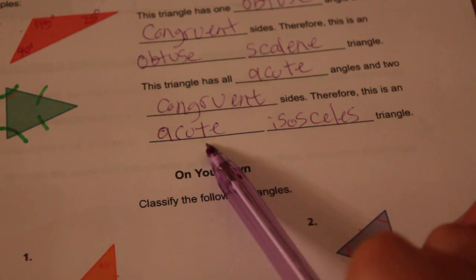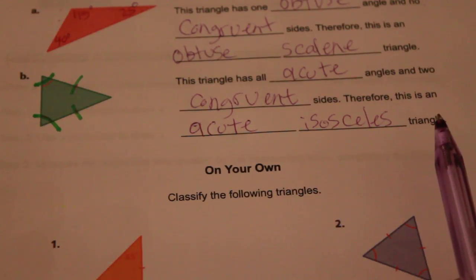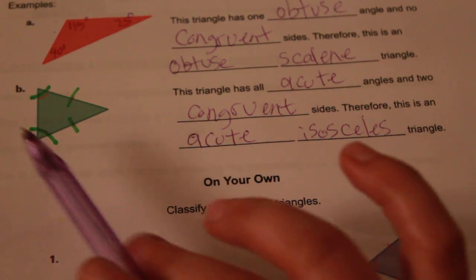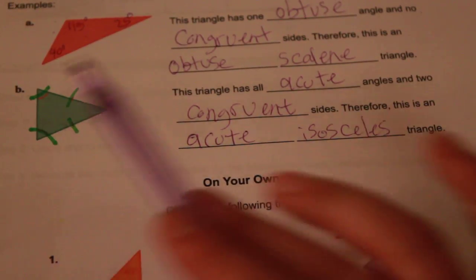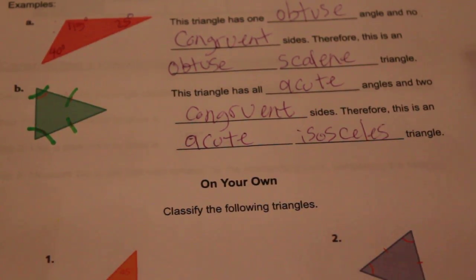Acute isosceles. Acute because all of the angles are smaller than 90 degrees. Isosceles because there are at least two congruent sides.